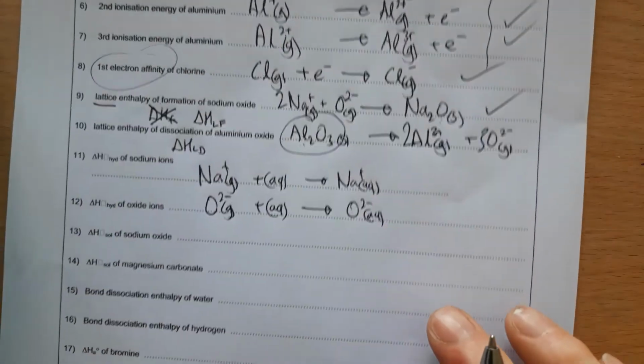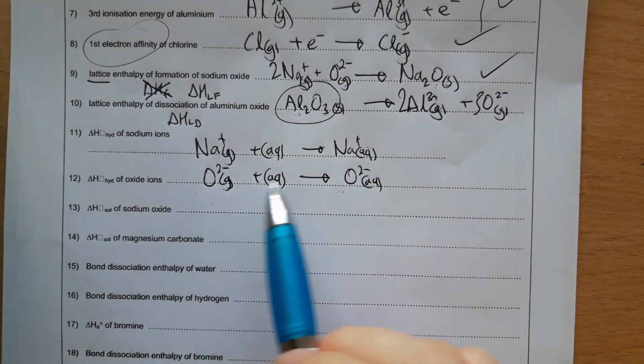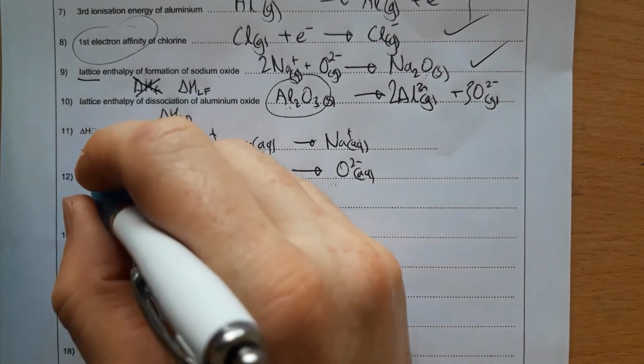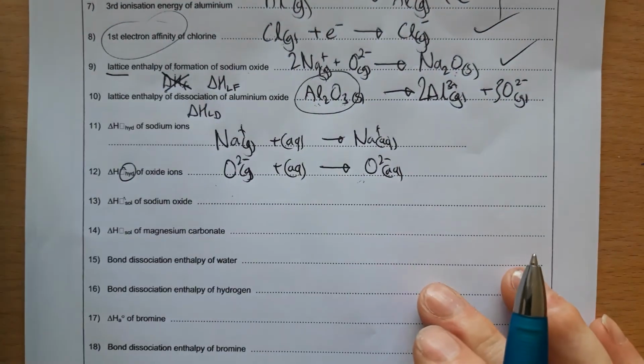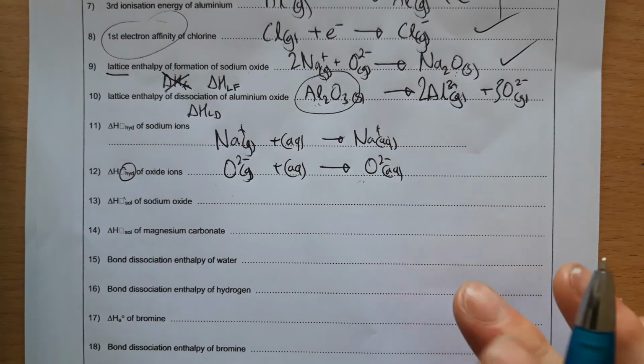Alright, just moving the page up. That's just the change of state symbol from gaseous to aqueous. You know, hydration, if you hydrate yourself, you drink water, don't you? So I hope that's quite easy to remember.